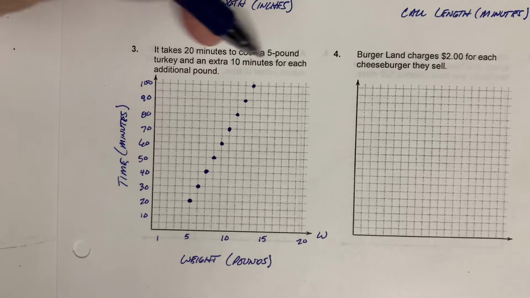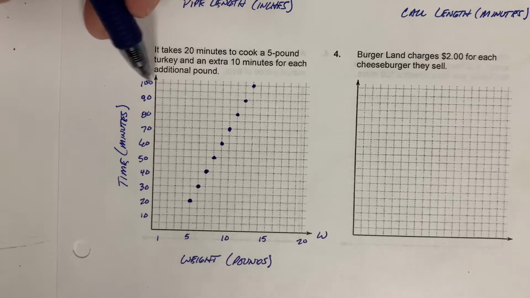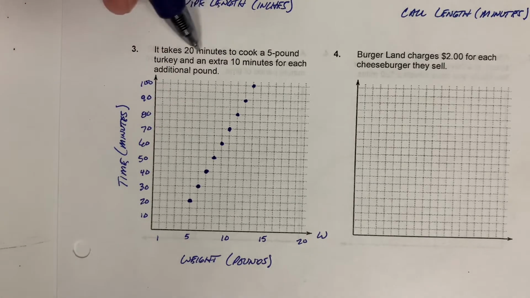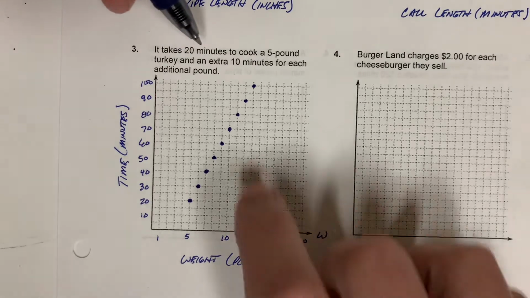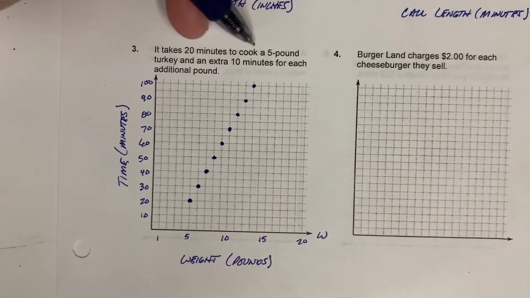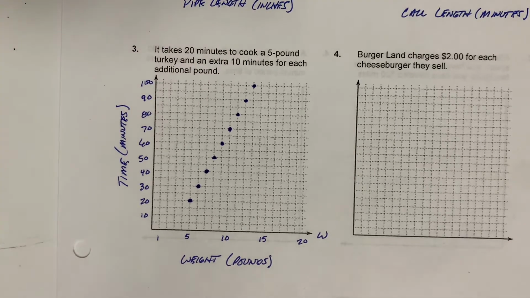So 20 minutes to cook a 5-pound turkey, an extra 10 minutes for each additional pound. So it doesn't really say what to do in between the dots. It's just for each additional pound. So there's our setup, our graph for number 3.